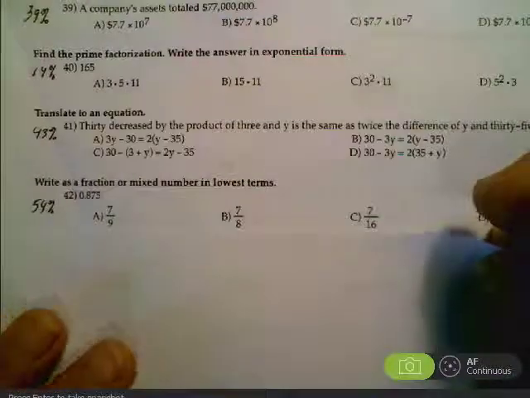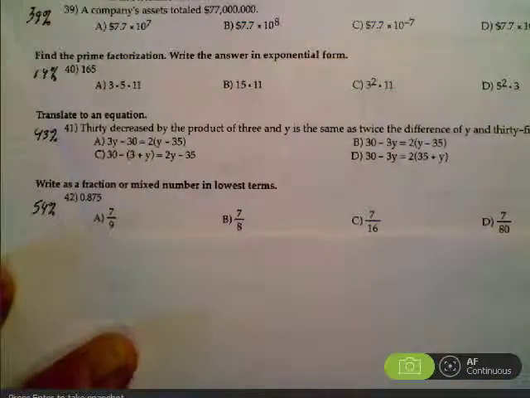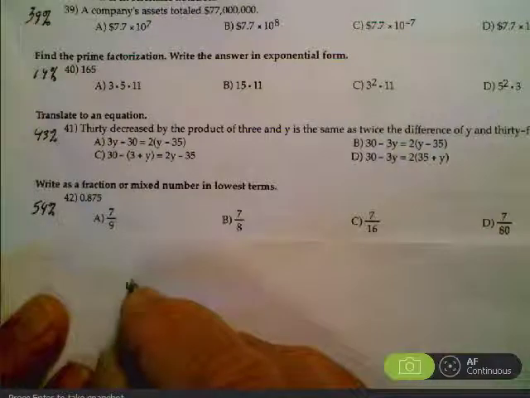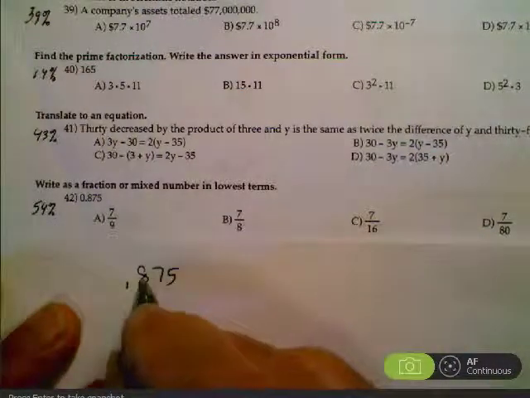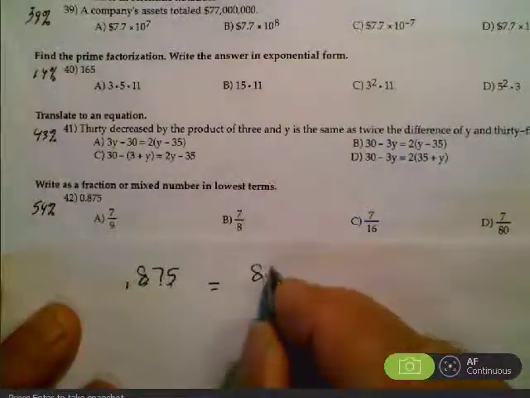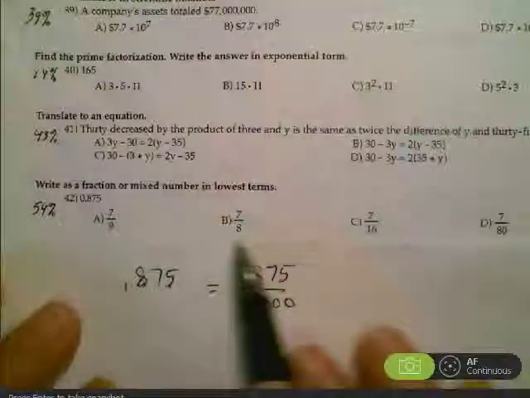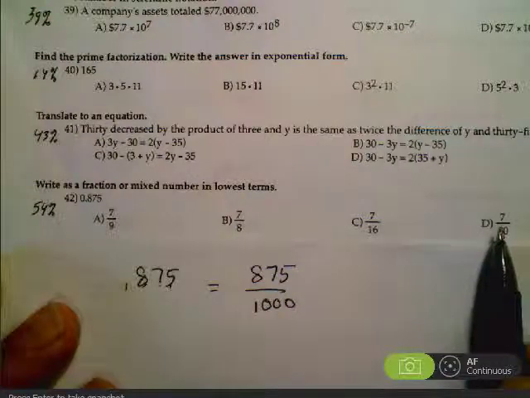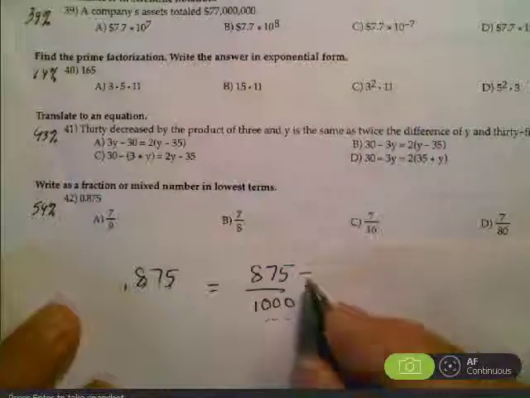54. Now this is quite interesting to me. They have 0.875. That's 8. That's tenths, hundredths, thousandths. So that's 875 thousandths. Look at the numerators in all the answers. 7. It's not even giving you an option. So all we have to do is divide by 7.